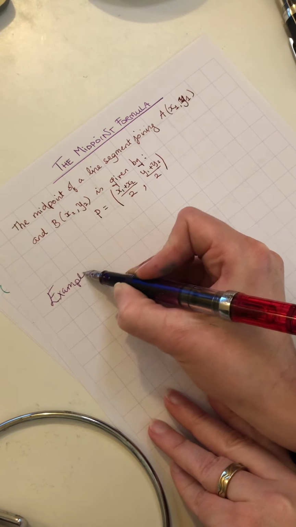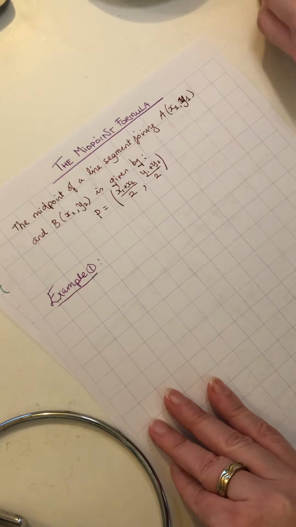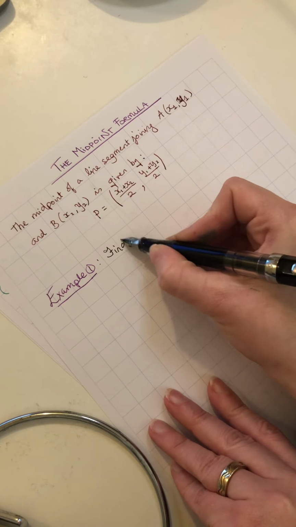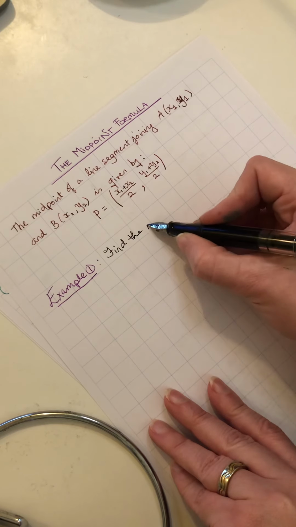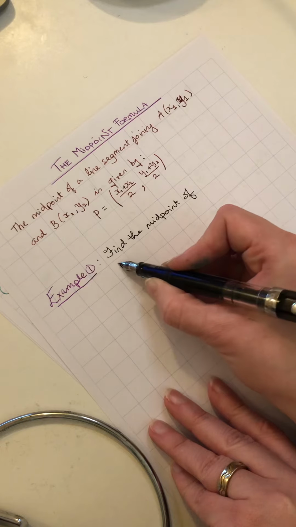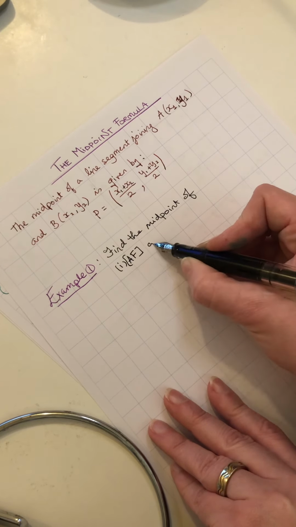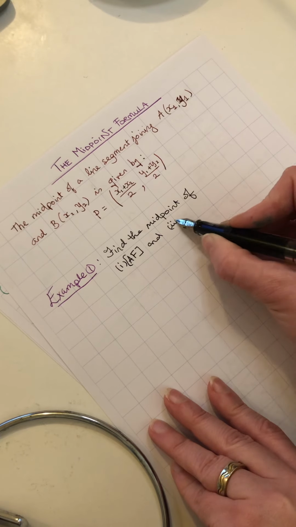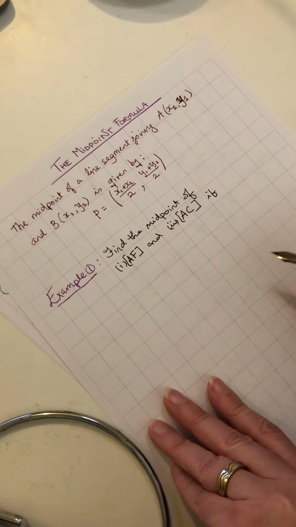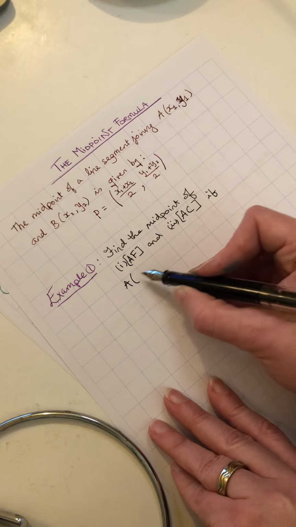So what we just did on the diagram, we're now going to do by formula. We're going to find the midpoint of AF and AC if A is the point 2, 1.